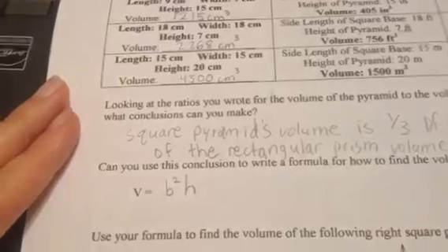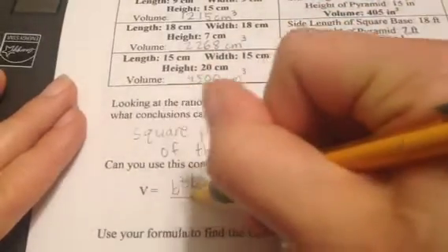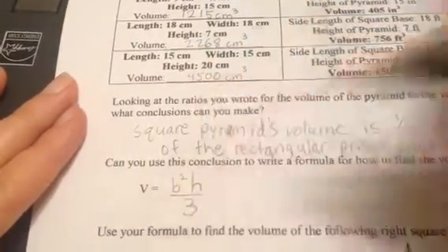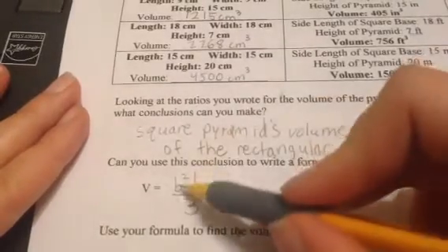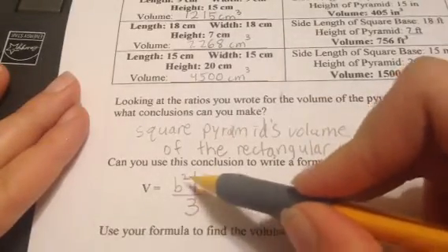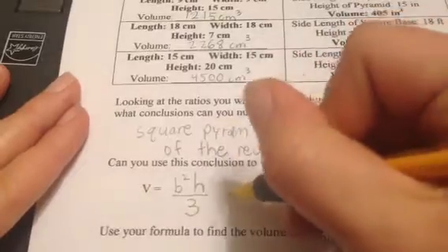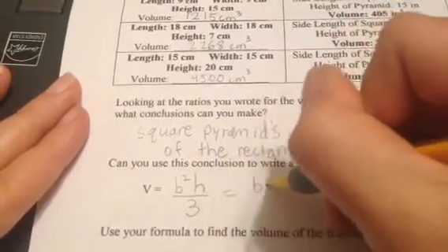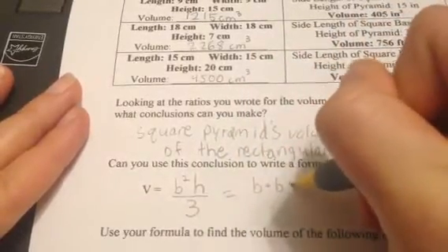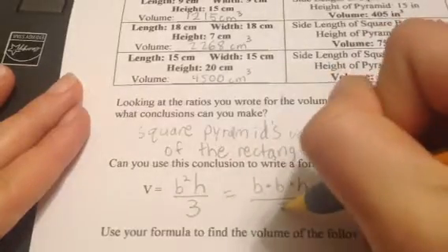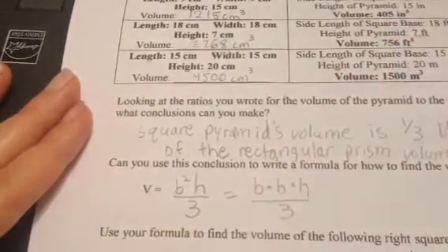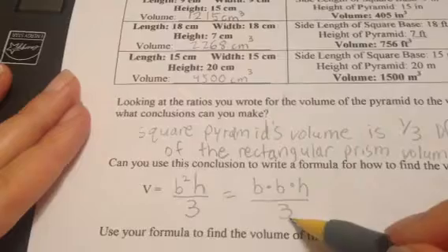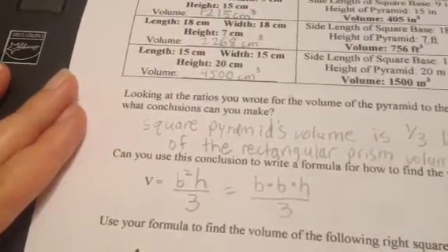And then the last part is because it's a third of the size of the rectangular prism, we're going to divide by 3. So we have base squared times height, divided by 3. Another way to write it is base times base times height divided by 3. So very similar to the rectangular prism, we just are dividing by 3. And that's the formula.